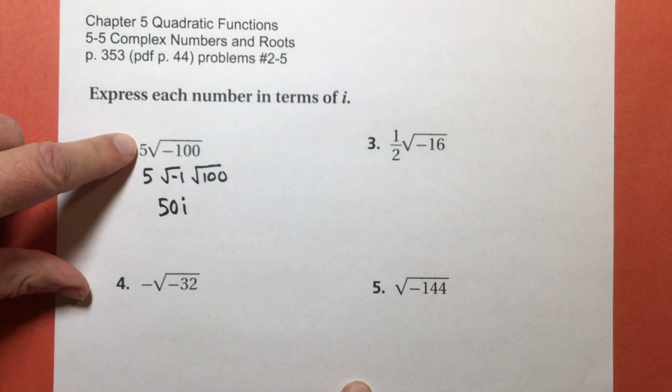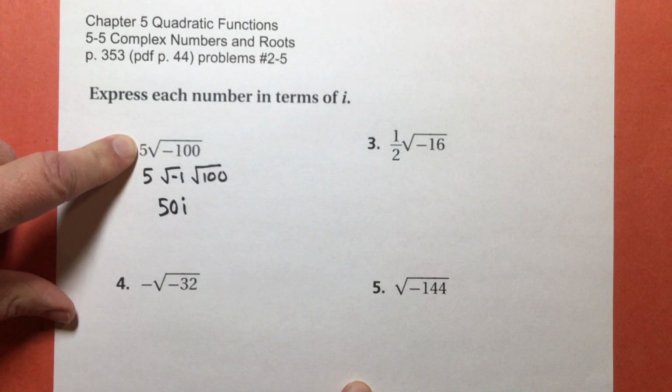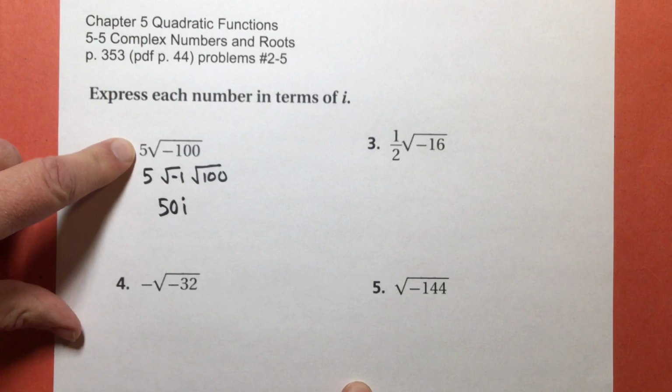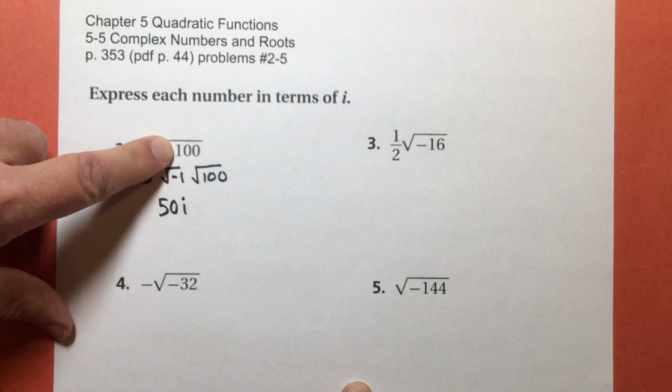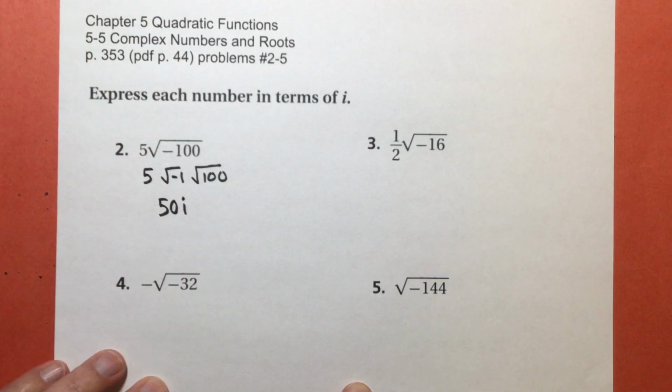To simplify this, or I guess simplifying isn't the right word I want to use, but to express this using I, I have to take the square root of 100 and get 10, and I get 50 times I.